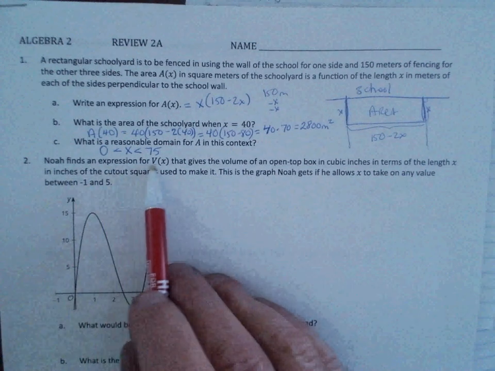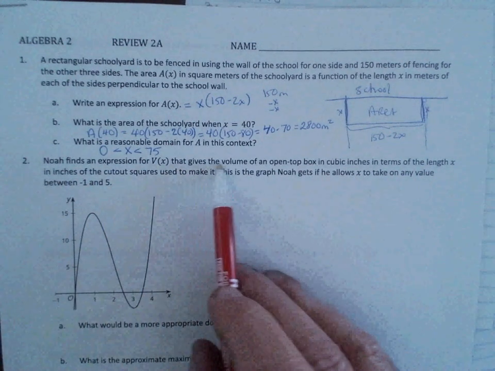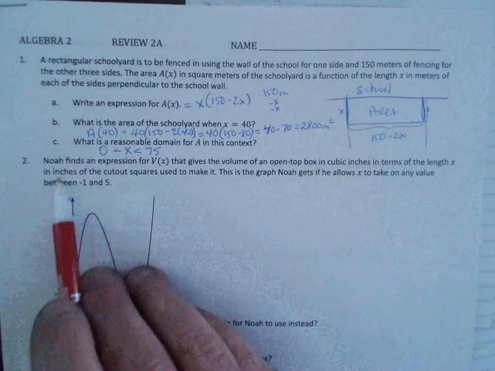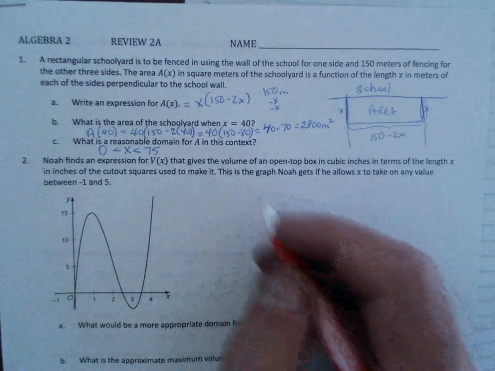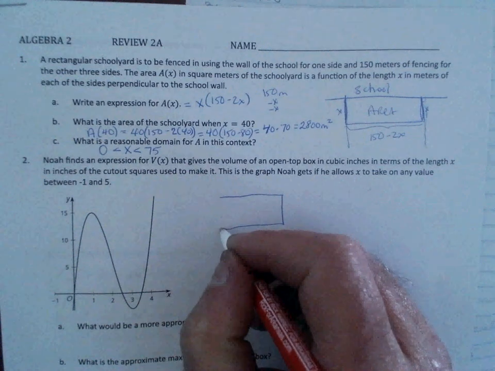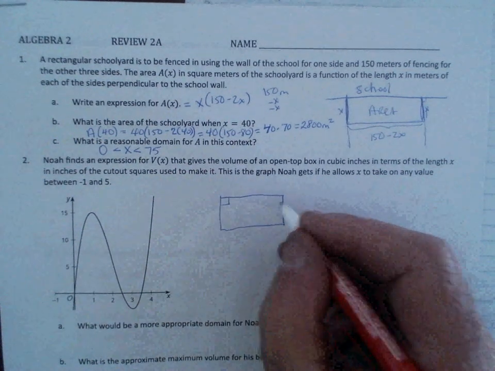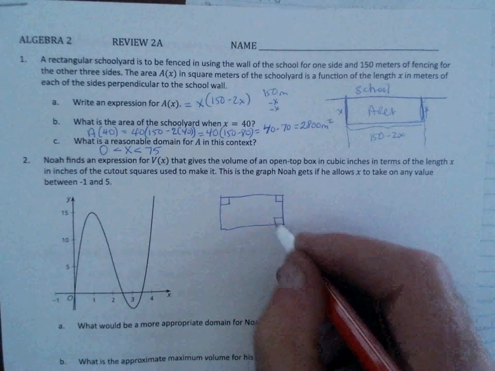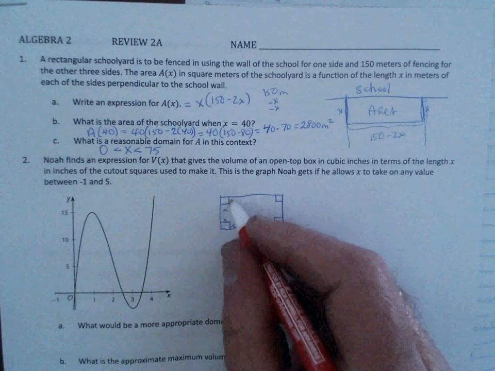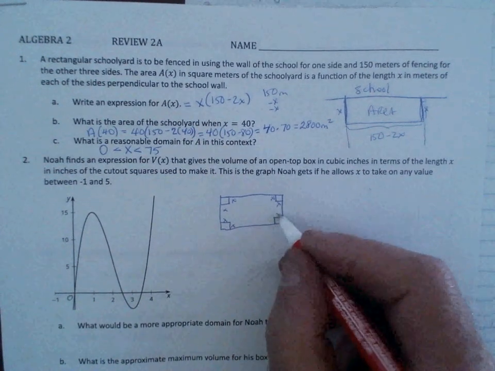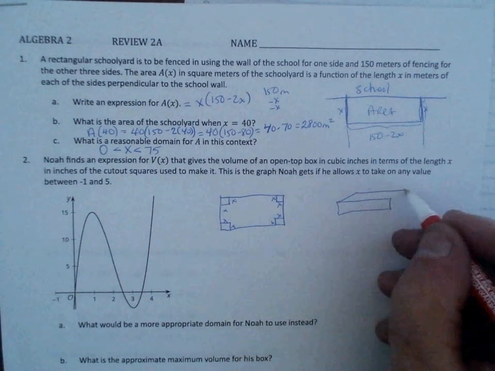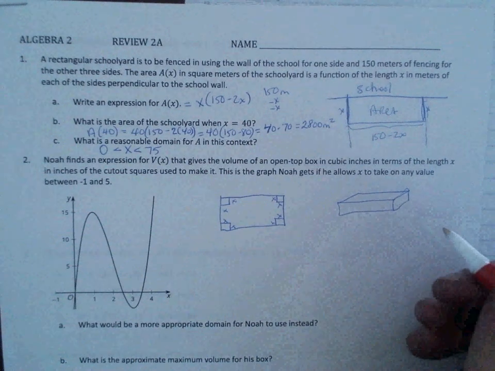The next problem says Noah finds an expression for V of X that gives the volume of an open-top box in cubic inches in terms of the length X in inches of the cutout squares used to make it. Now this is our box. Y'all remember our boxes? We took a poster board and we cut out X by X squares. And then we folded the box up, made us an open top box that looked like that, right?